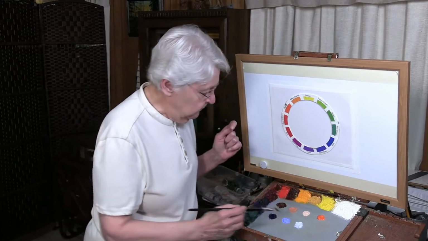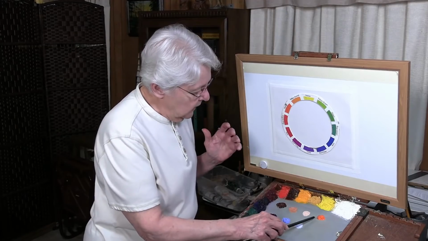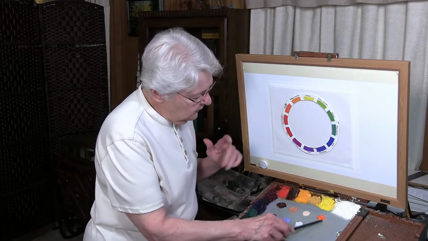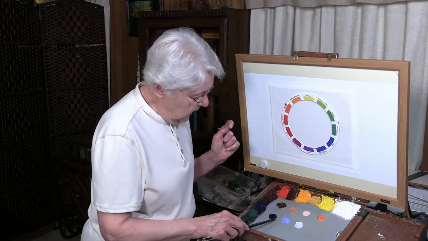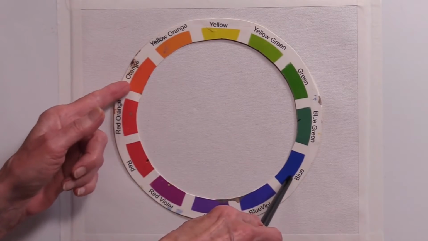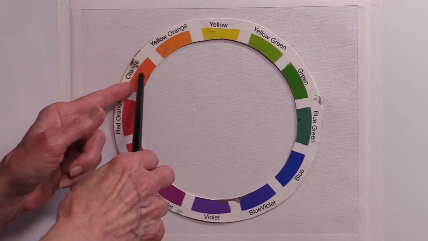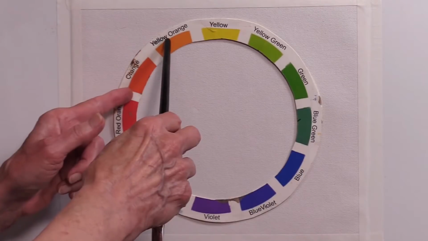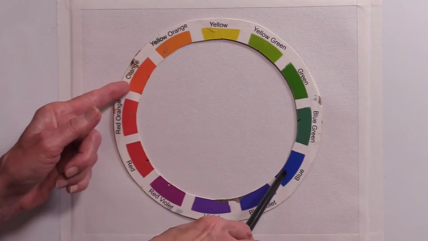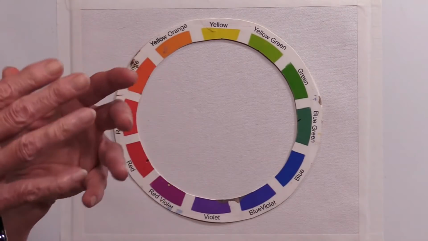Okay, first of all, here is an orange. And it's an orange that leans, well, let's just call it orange. And here is a blue. All right, blue and orange are complements. They're opposite each other on the color wheel. And when you have an orange that's not leaning towards yellow, and you mix it with an ultramarine blue, then you're going to get a neutralization.